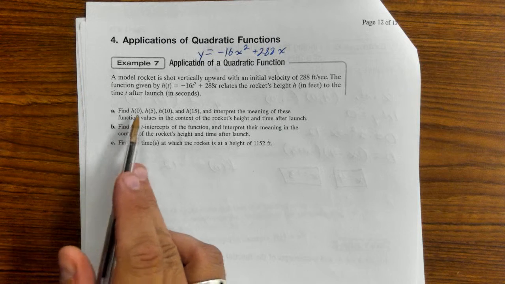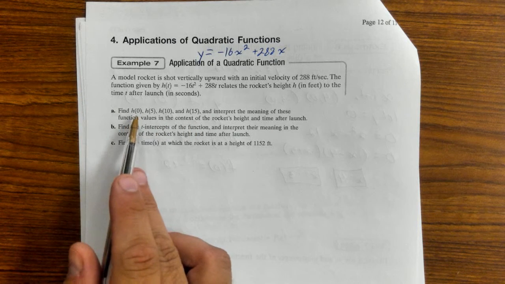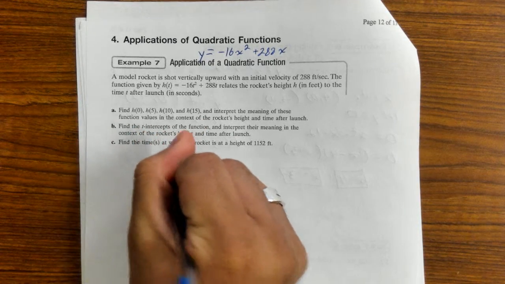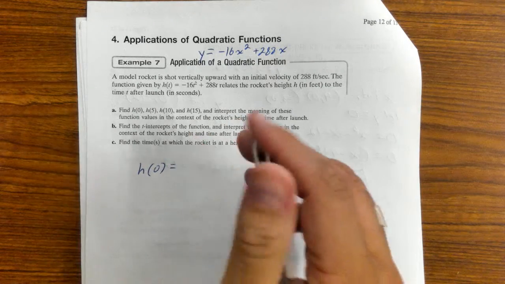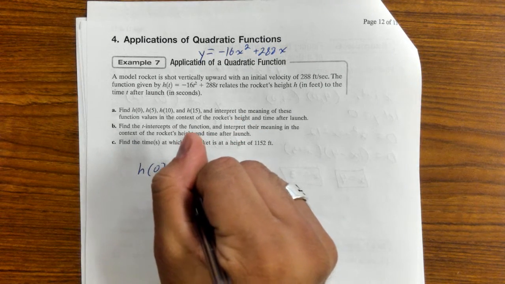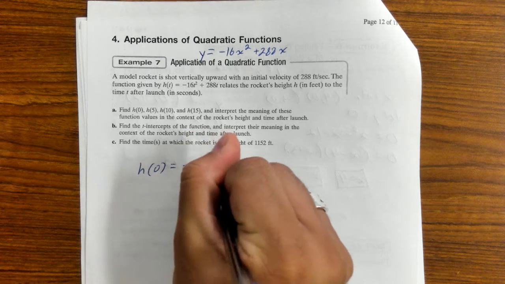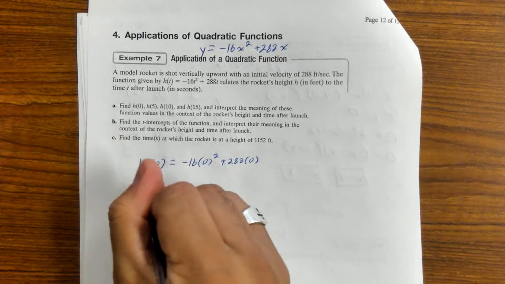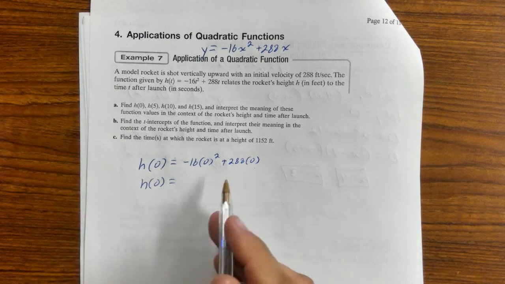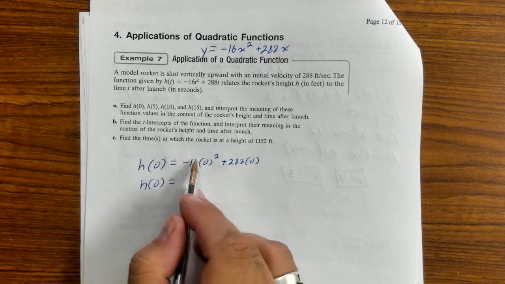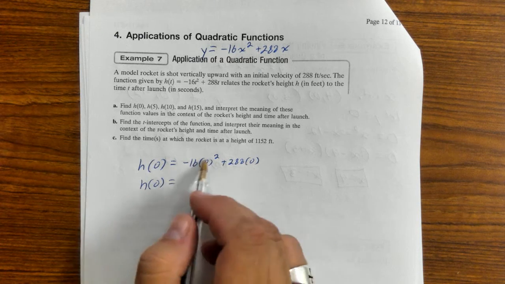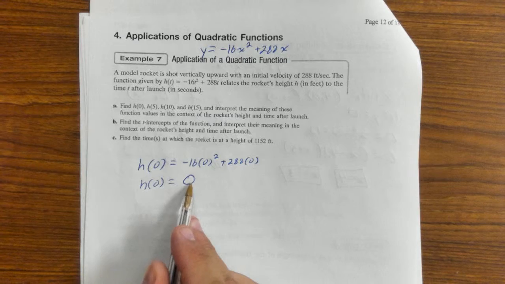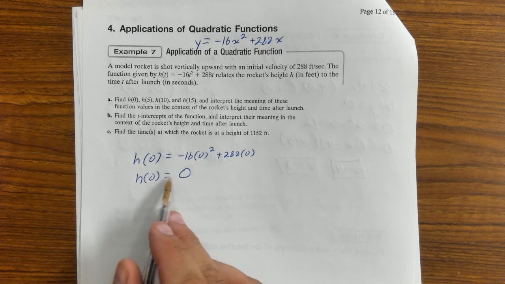So for A, it's just evaluating input values. So h of 0, h of 5, h of 10, h of 15. So those are relatively nice. h of 0 would be the value when t is 0, so negative 16 times 0 squared plus 288 times 0. So h of 0 is going to be 0, because 0 squared is 0 times negative 16 is 0, plus 288 times 0 is 0, and 0 plus 0 is 0. So this means at 0 seconds, the height of the rocket is 0 feet, which makes sense if it's being launched from the ground.